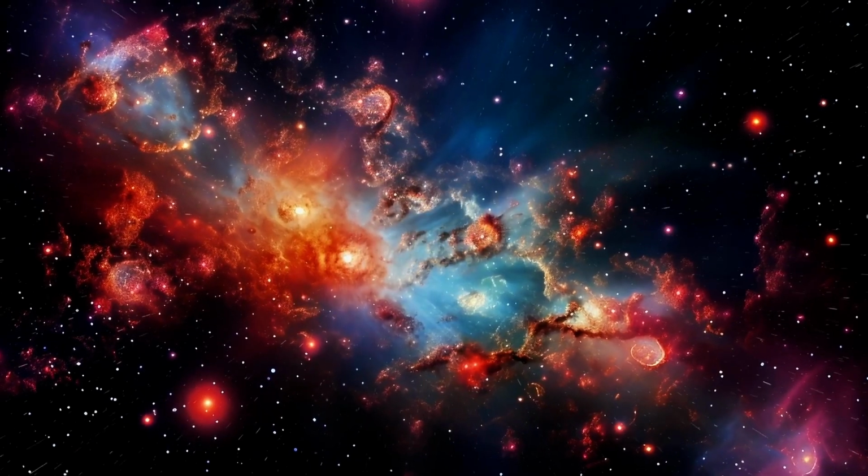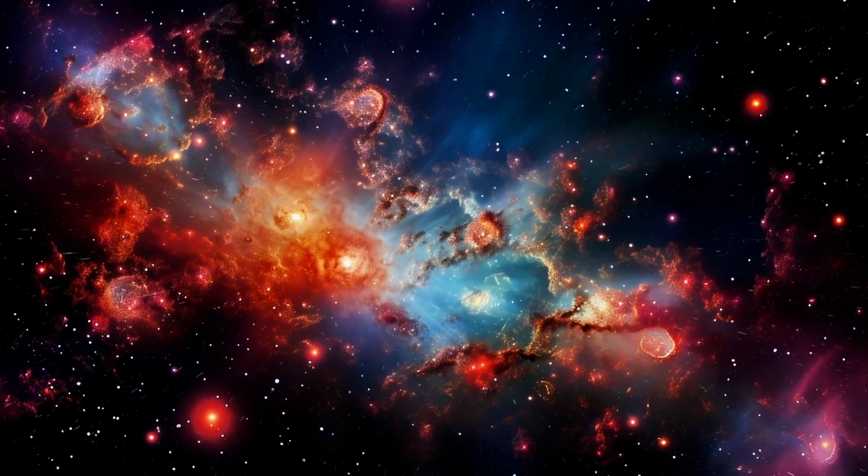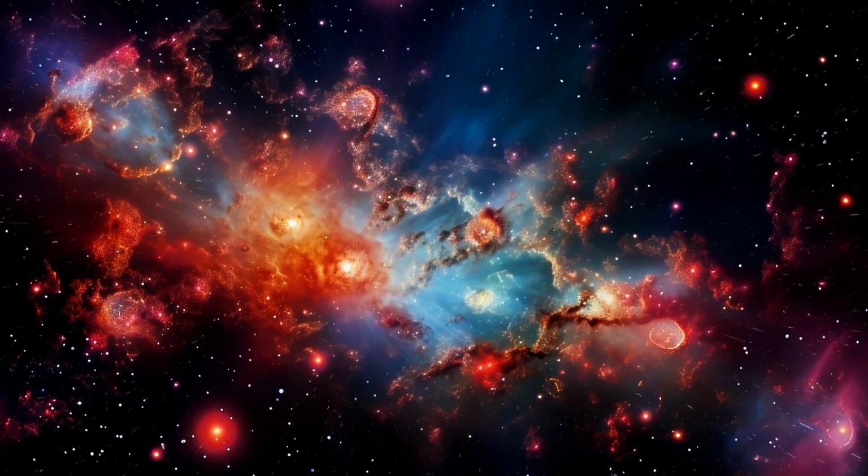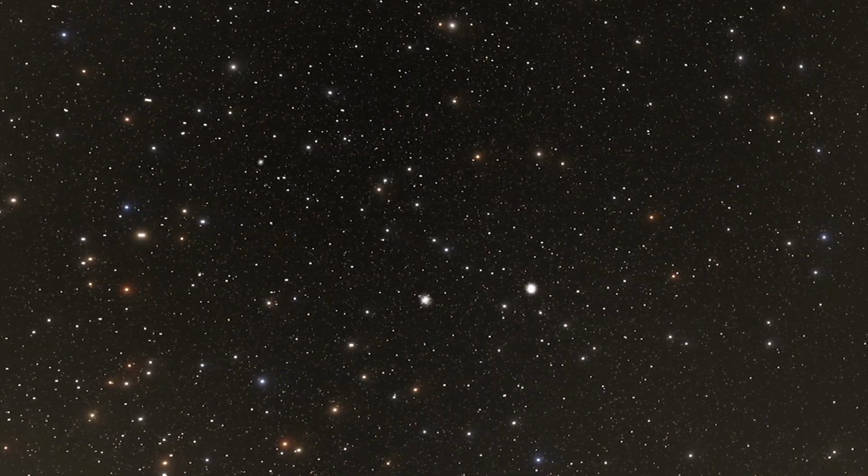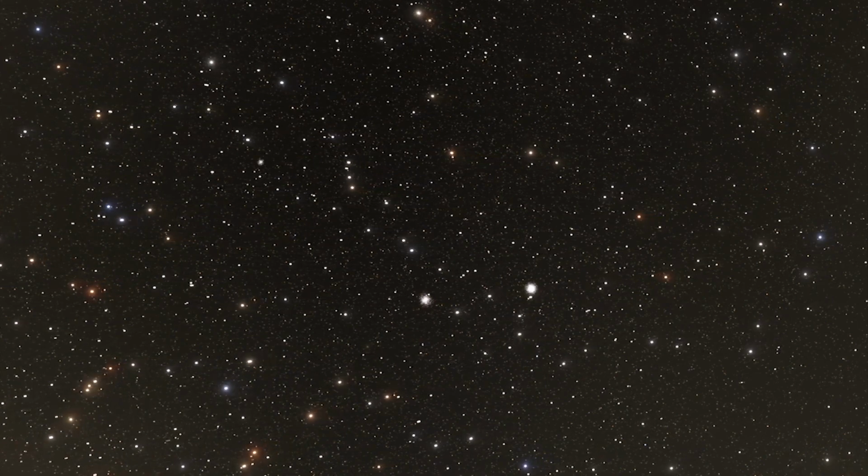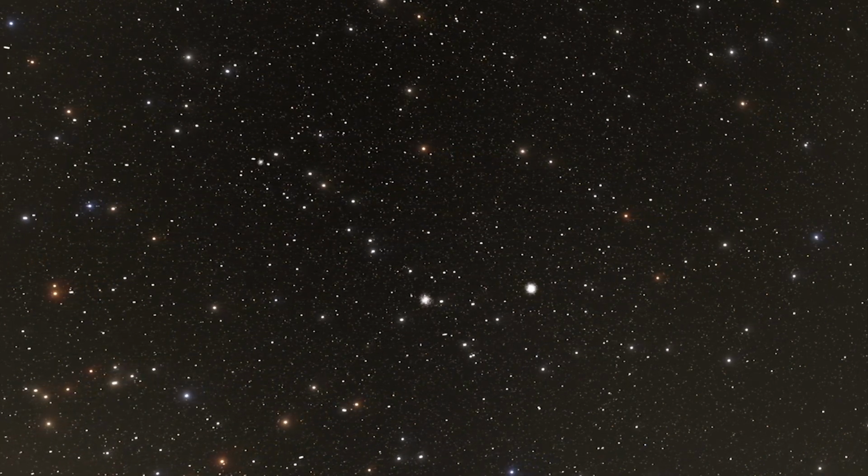How do local gas and dust clouds affect the movement of stars and the formation of new stars? How might the interaction between star clusters and interstellar clouds influence the future evolution of the Milky Way?